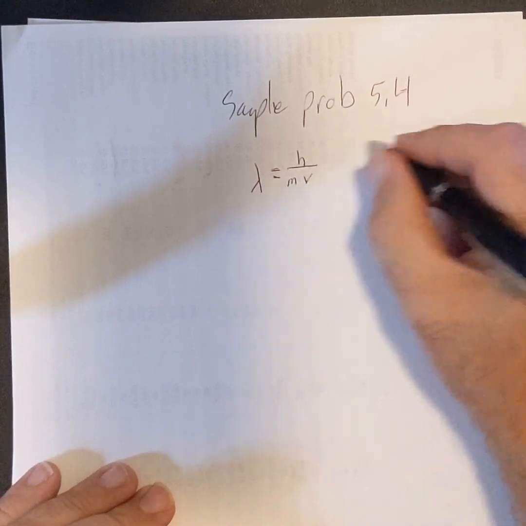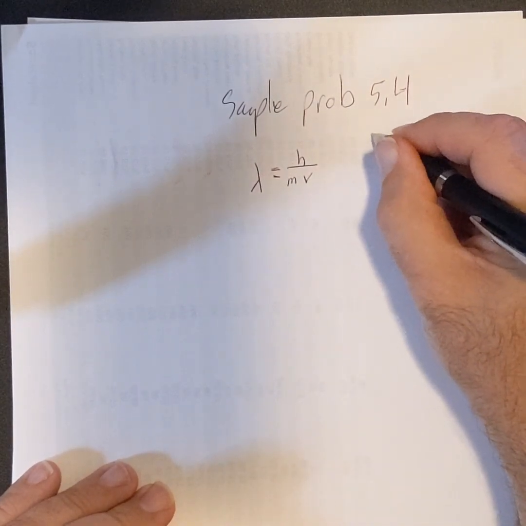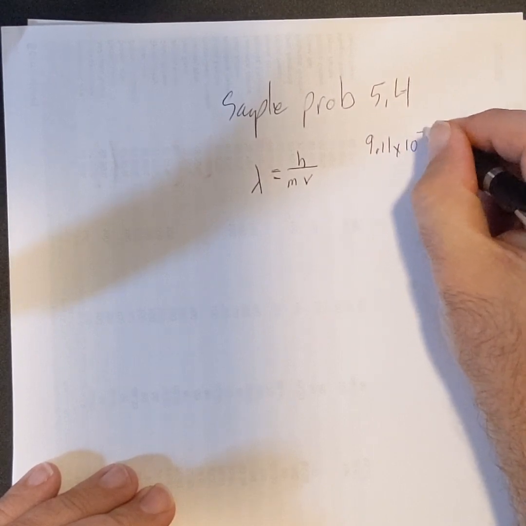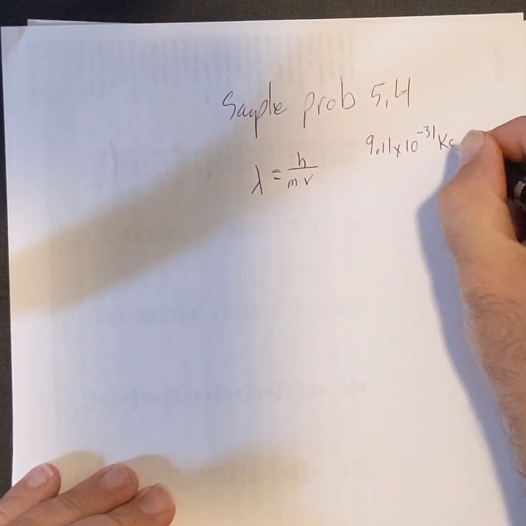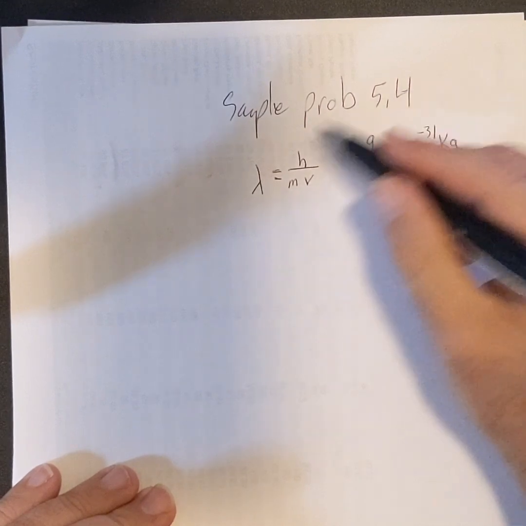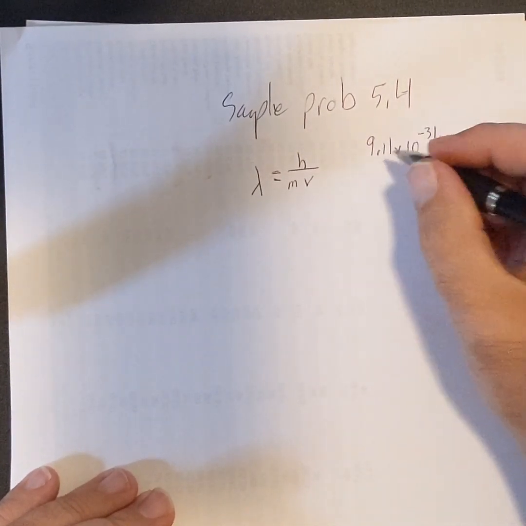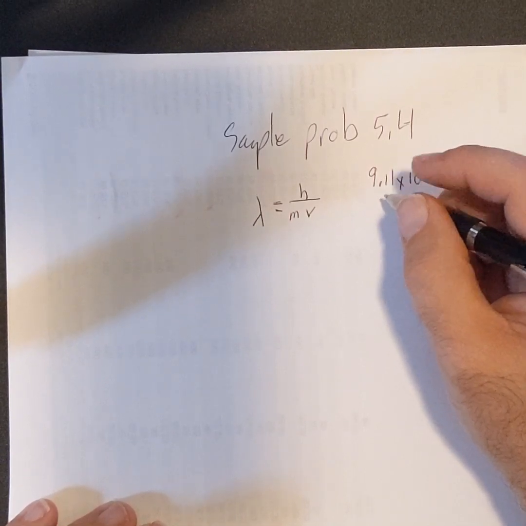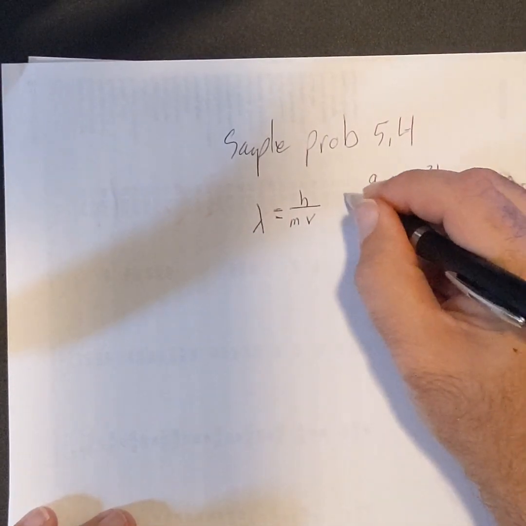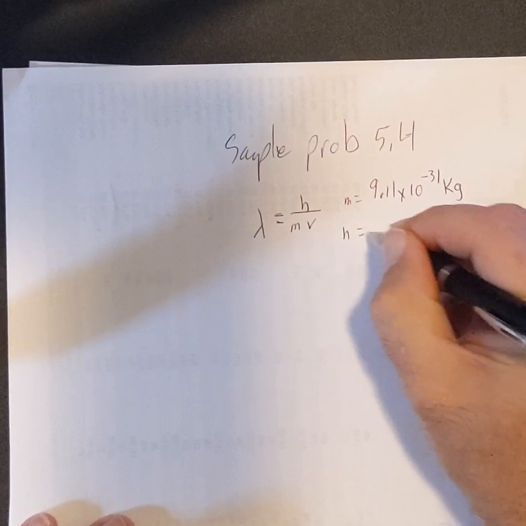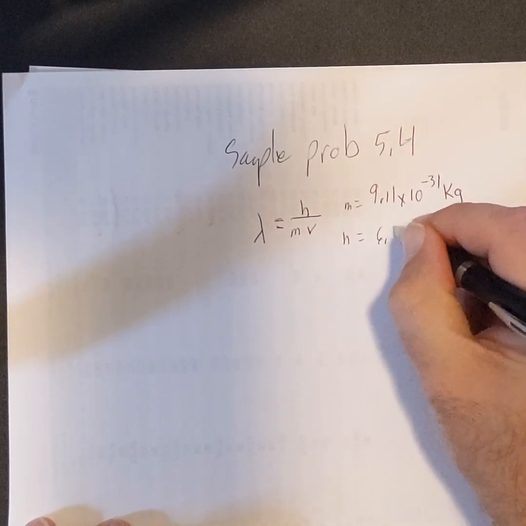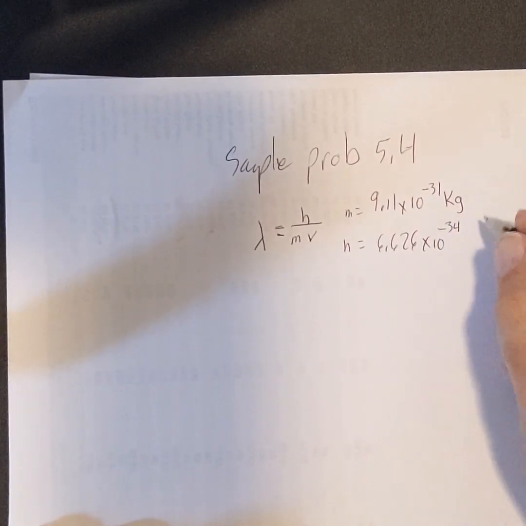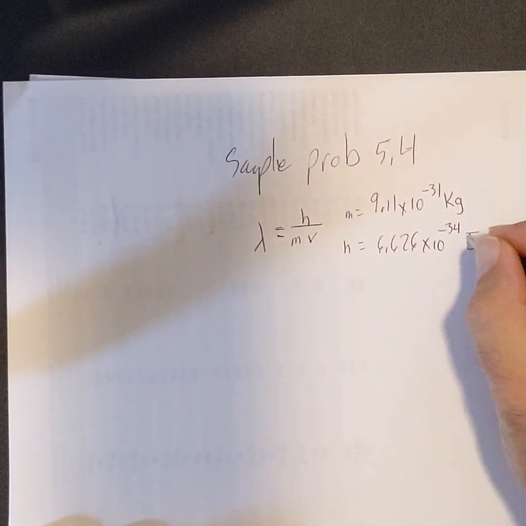Okay, so let's say we have an electron. The electron has a mass of 9.11 times 10 to the negative 31 kilograms. Your mass needs to be in kilograms for this, you'll see why in a minute. Planck's constant is 6.626 times 10 to the negative 34th joule seconds.